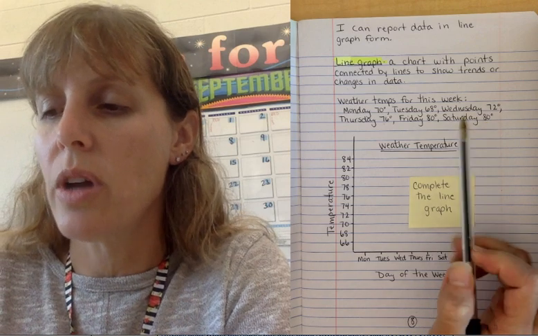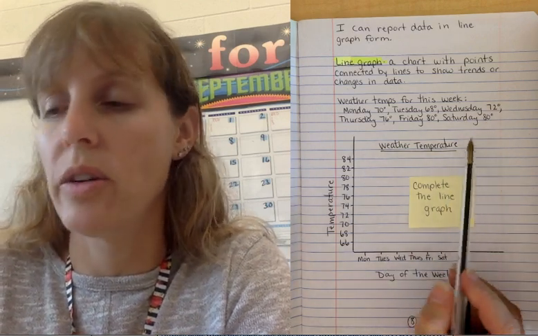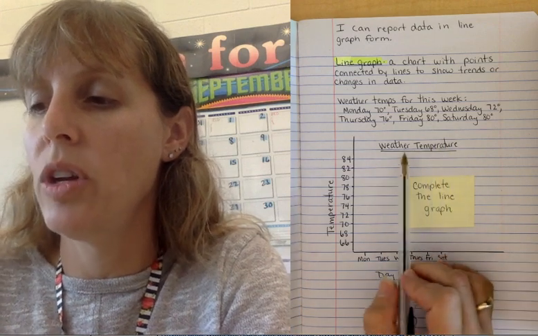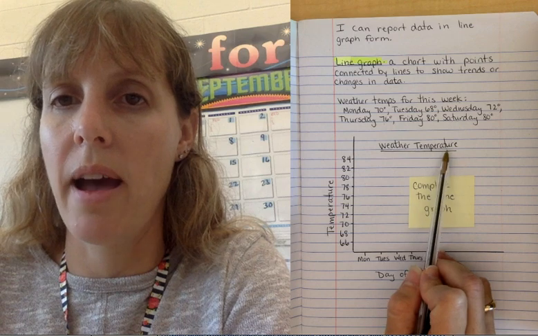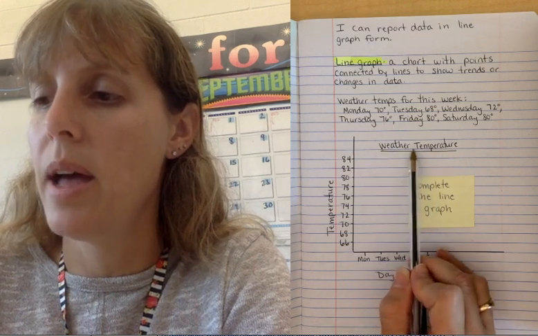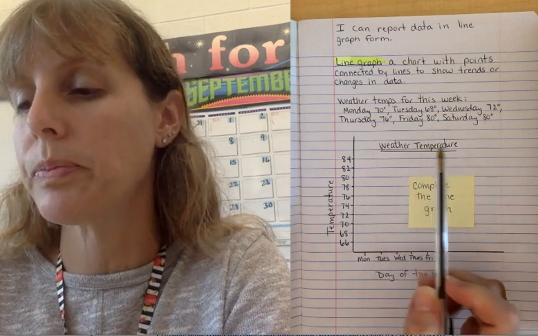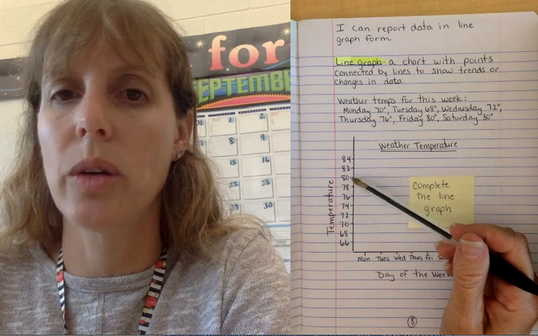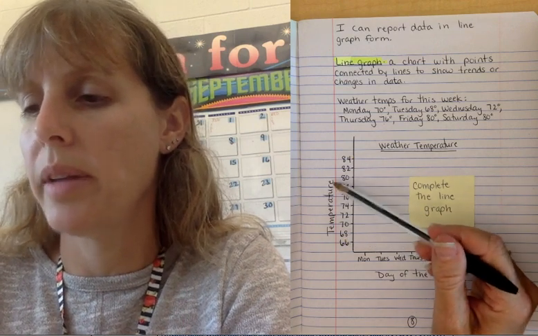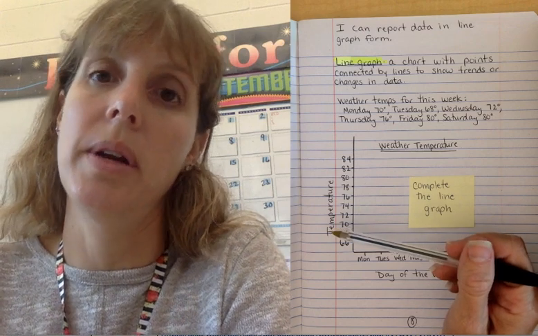So I already gave you a template here to form your line graph. I gave you the title, which is the weather temperature. You just underline that, okay? Remember a capital W and a capital T because it's a title, so you need to make sure you have those capital letters. You want to label your y-axis. This is the y-axis. It goes up and down, okay? You want to label it temperature. Make sure you turn your notebook and write it so that we can actually read it.